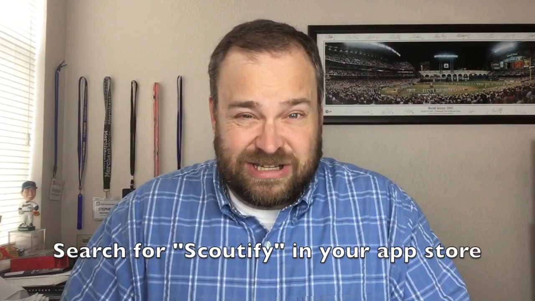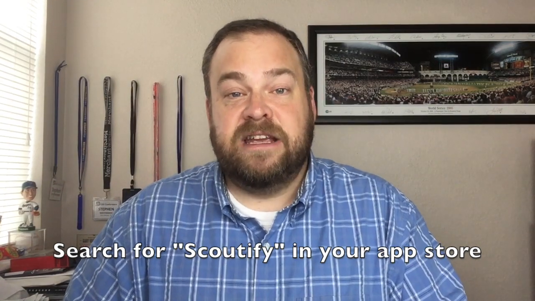Because InventoryLab by itself also is incredibly awesome. If you want to get Scoutify, you can find it in the App Store. You can just go to the iTunes App Store or the Google Play Store, even on Amazon Fire phones, you can find it in your App Store. All you have to do is search Scoutify, and it will come up as a completely different app.